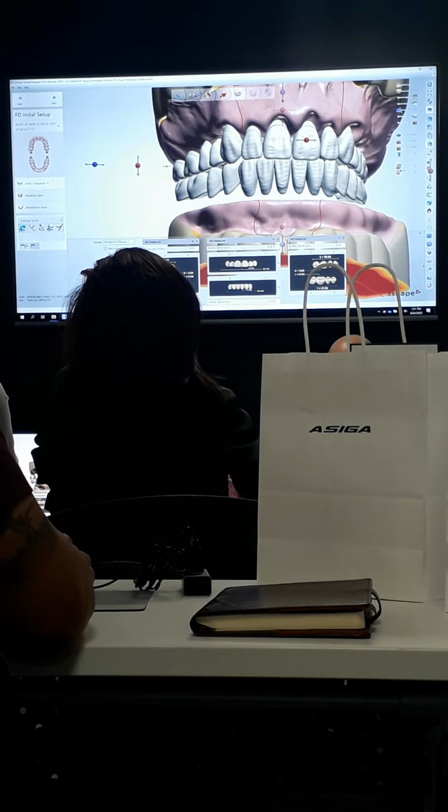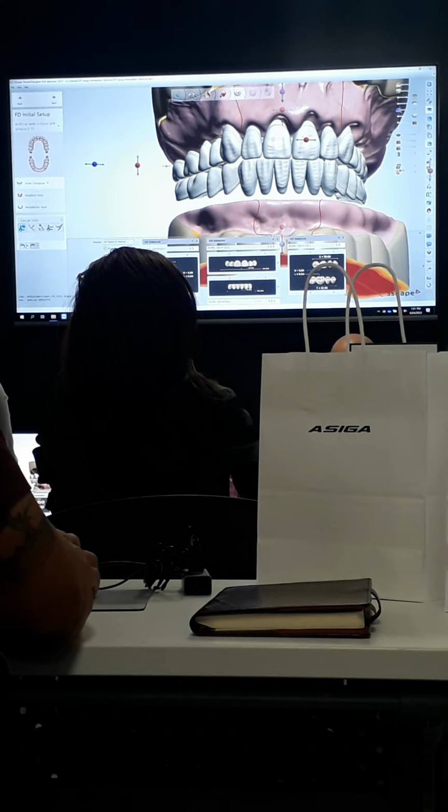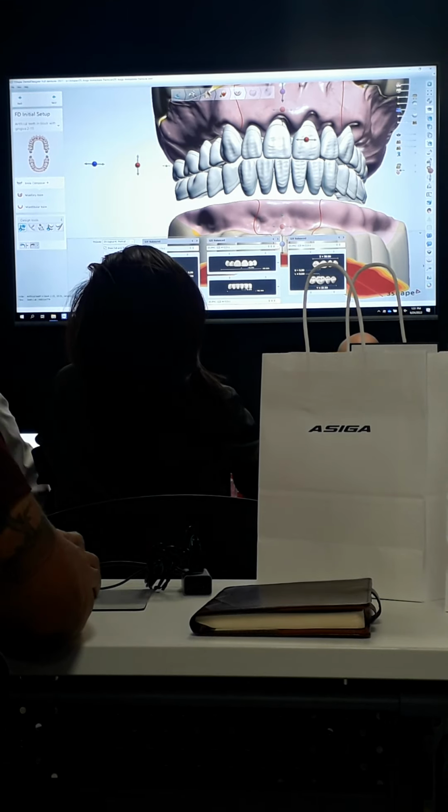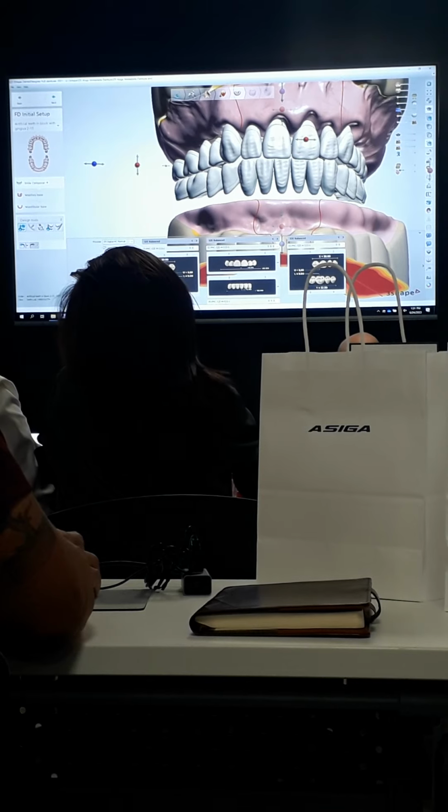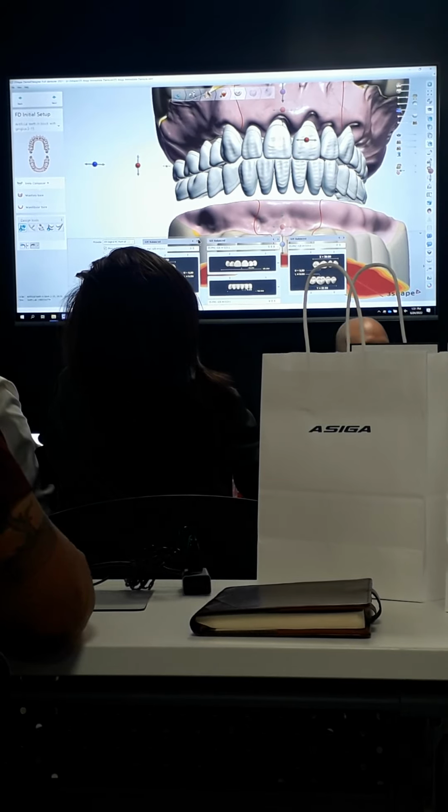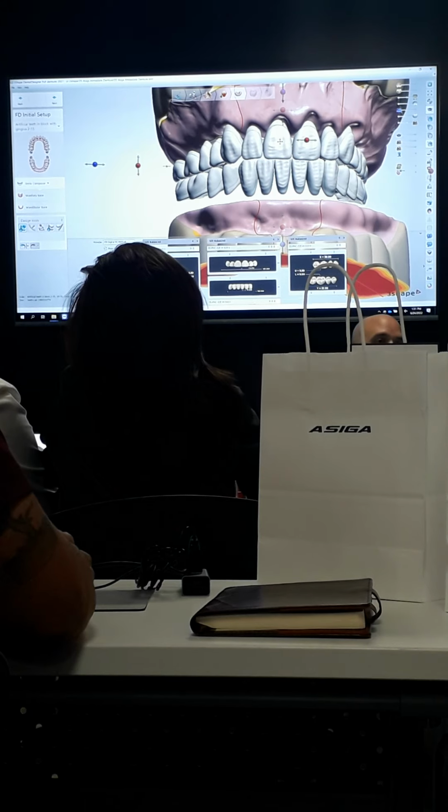Mine just changed again. Does anyone have any questions so far about choosing libraries? What about the 3D library? Are those also included? Yeah, they're all set up in either a balanced or lingualized occlusion. So you just choose the Dentsply IPN 3D teeth, and then you can't size them, I assume? Yeah, you can size these.